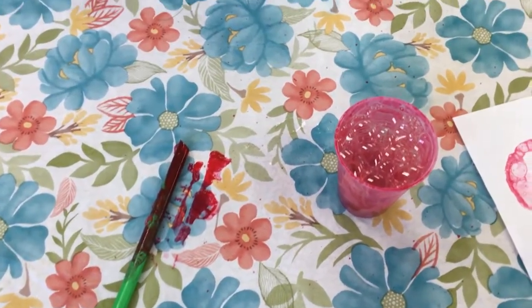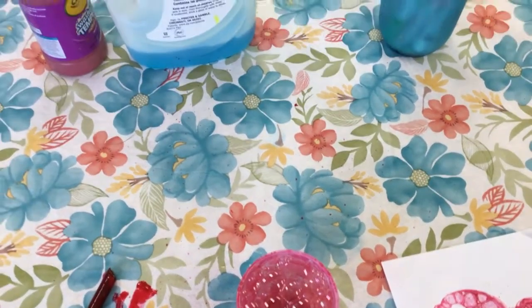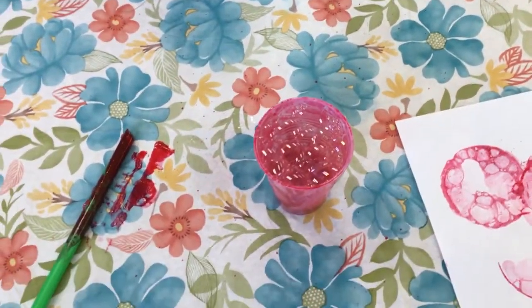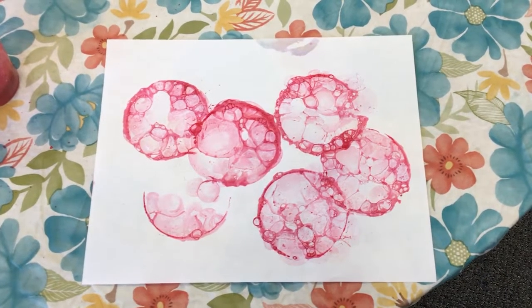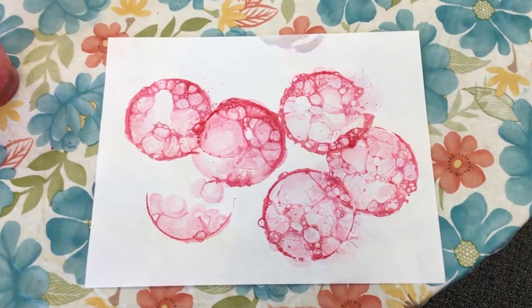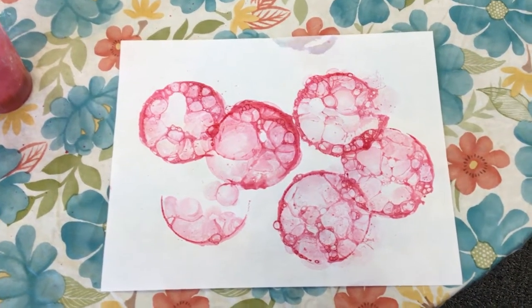So as you can see, I made quite a bit of mess, so make sure you are doing this in a place that is easy to clean or outside. Now I'm going to let it dry, and once it's dried, I'm going to add in some details, maybe some stems to connect them, maybe some leaves, maybe a happy little bee.